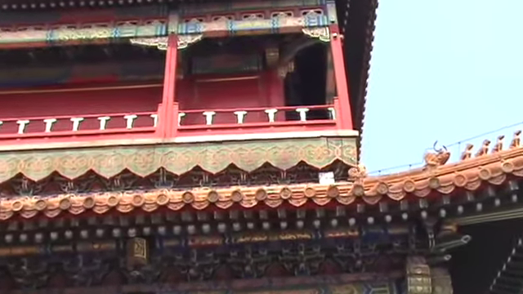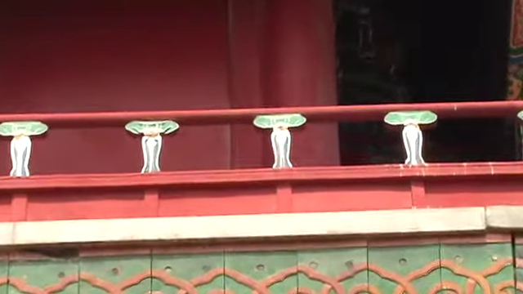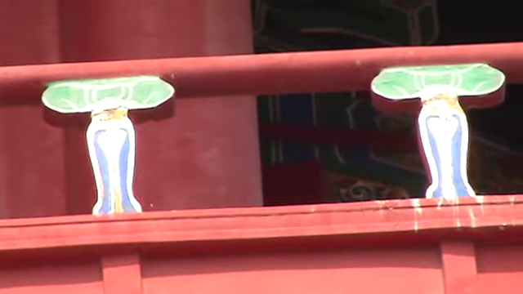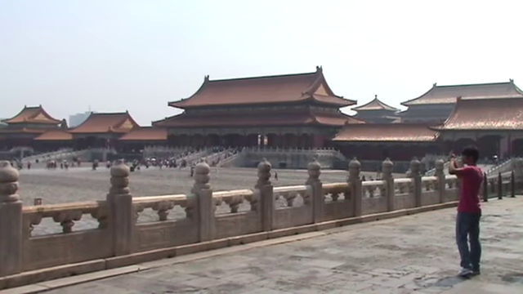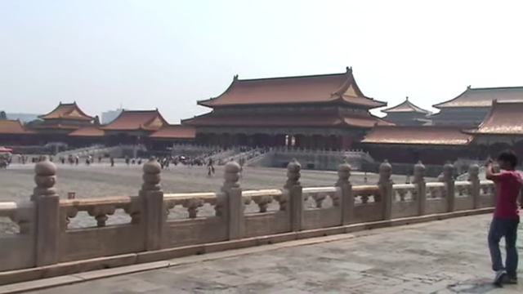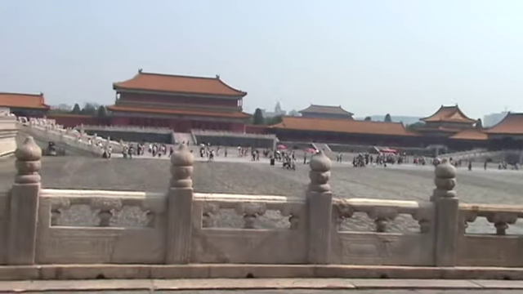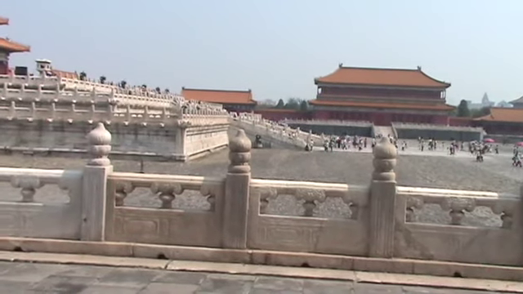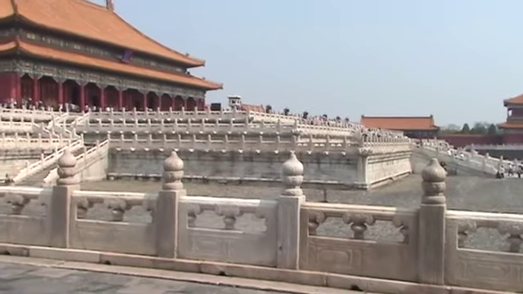I want to see what those little details are there on the banister. Okay, panning from the gate of Supreme Harmony again, up where the emperor would have walked, and up to the Hall of Supreme Harmony.